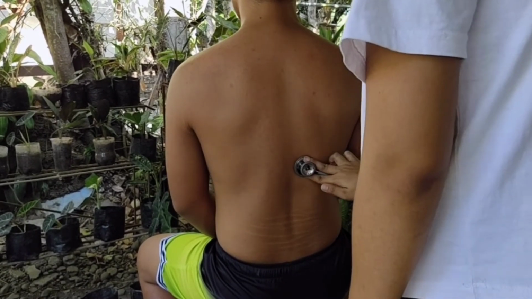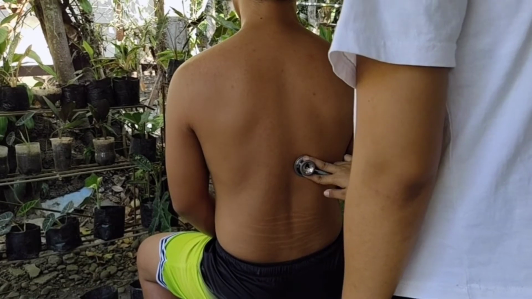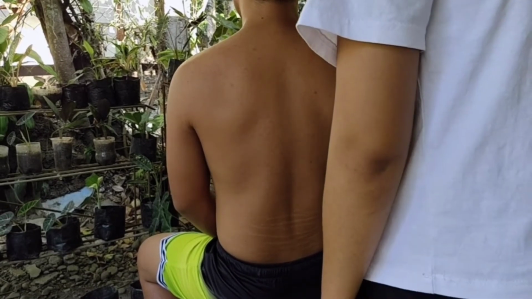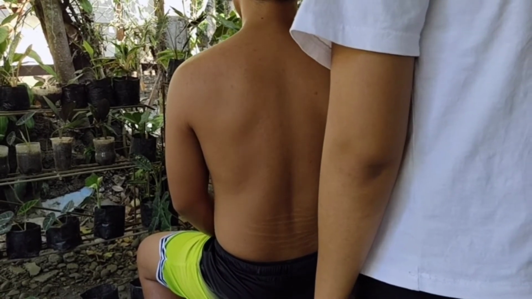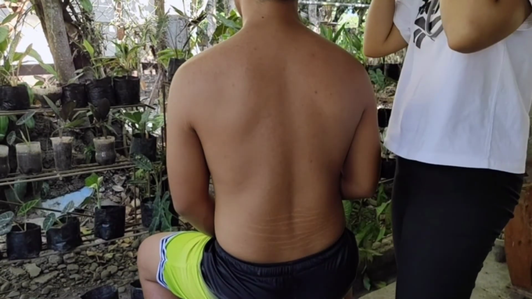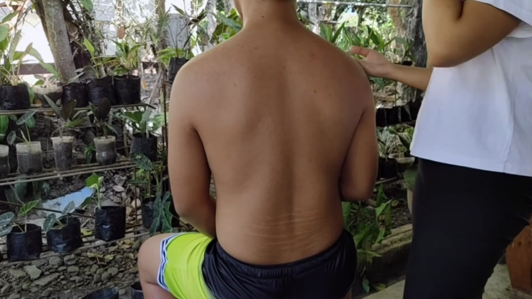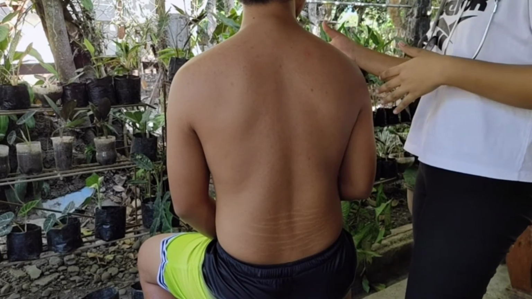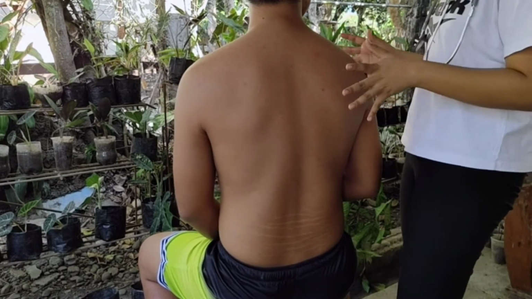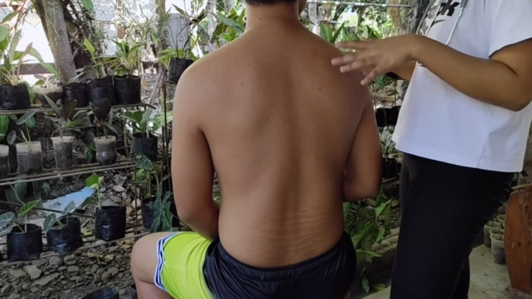Okay, thank you, sir. So that's our auscultation, sir. Now we proceed to the anterior thorax. I'm asking you to move anteriorly. So, mag-move lang po tayo. And here is the inspection.